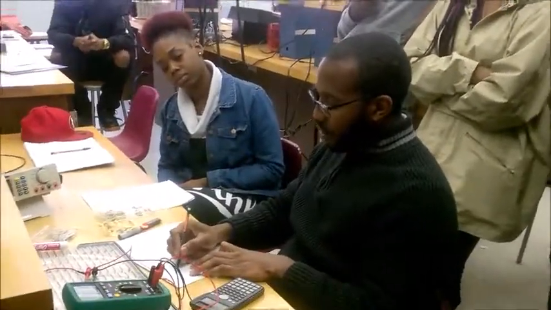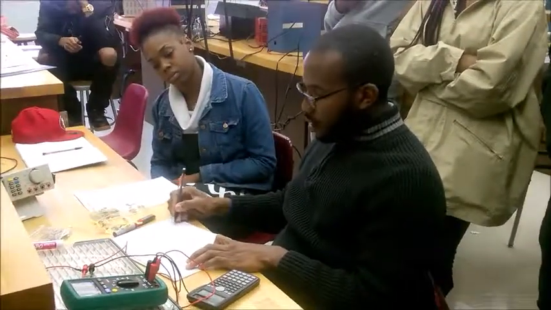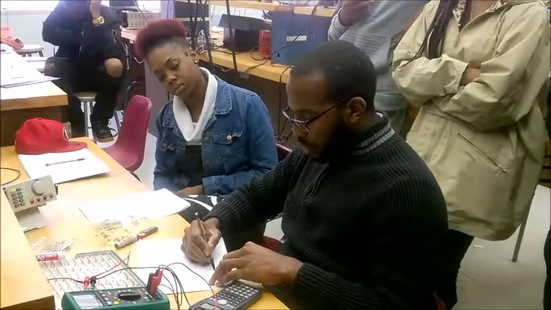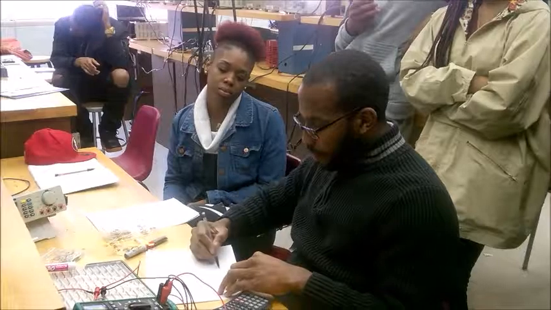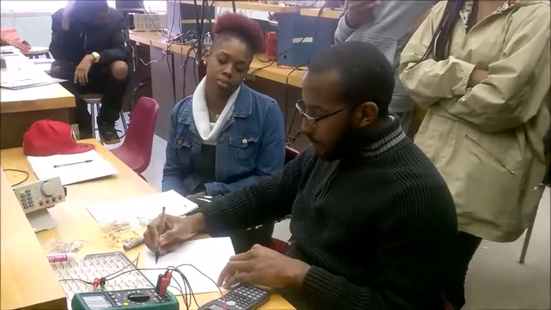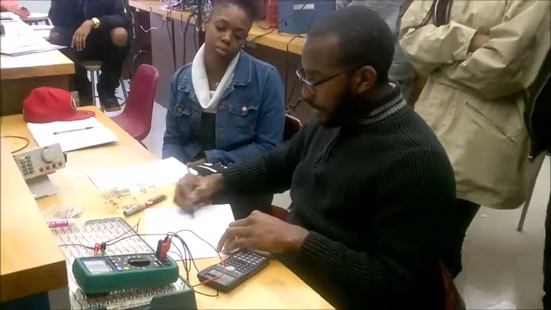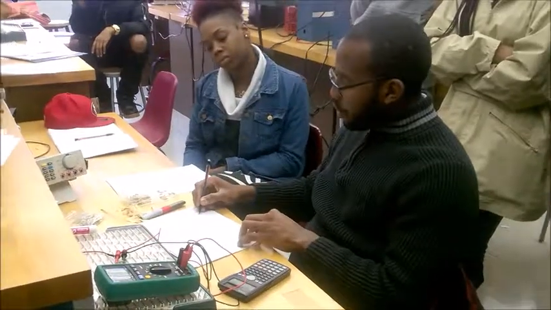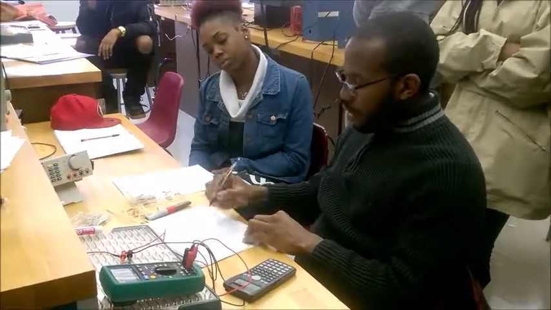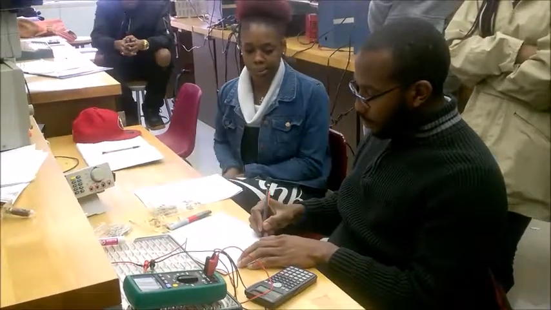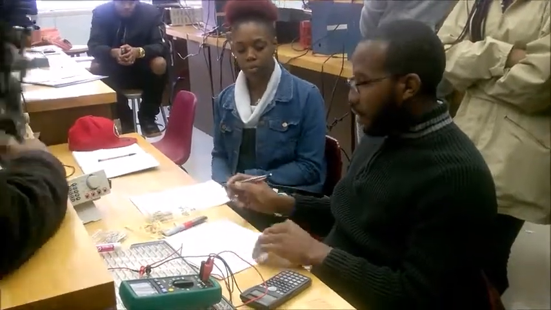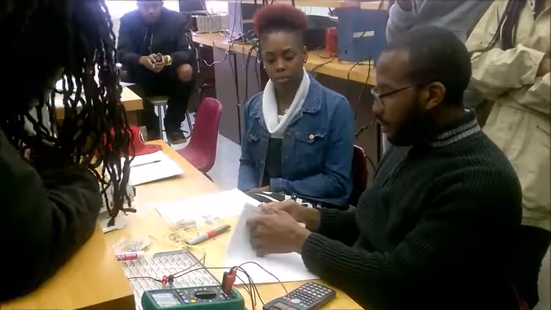Let's start with current and voltage, right? So you can use a ruler, whatever you want to do, just need a simple grid. So on one side we're going to go with voltage, on the other side we're going to go with milliamps. So this is going to be voltage in volts, and this is current in milliamps. So we start right here and we go back to the data.